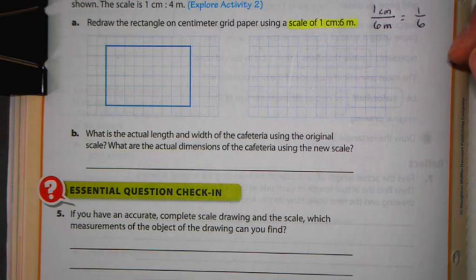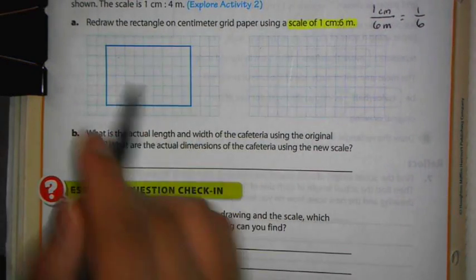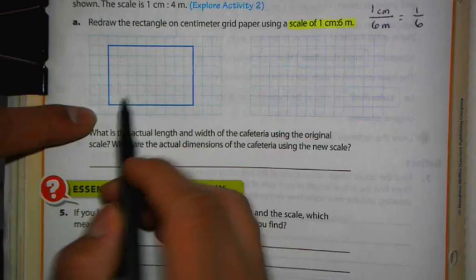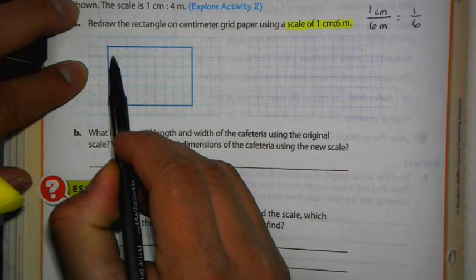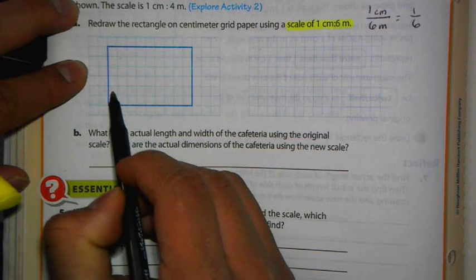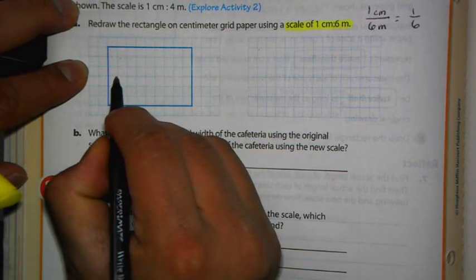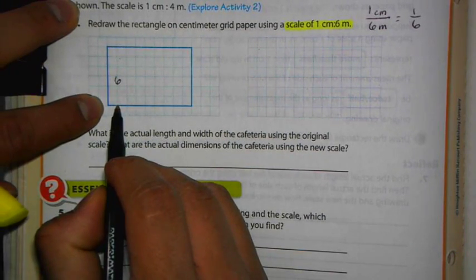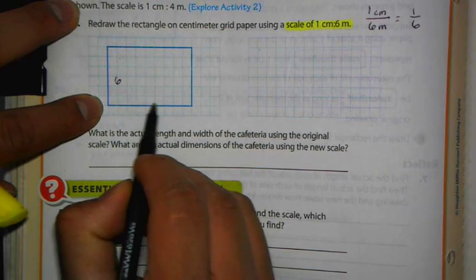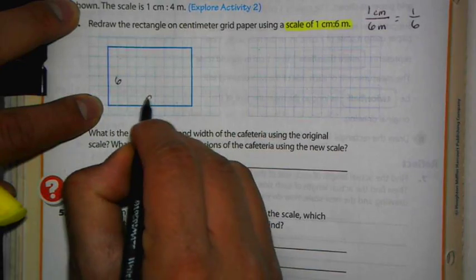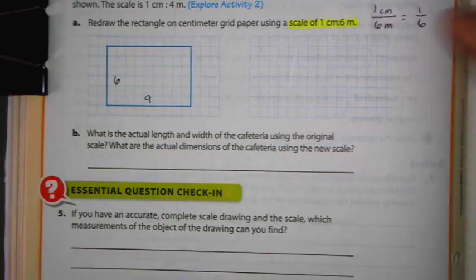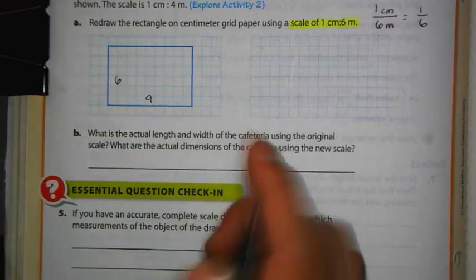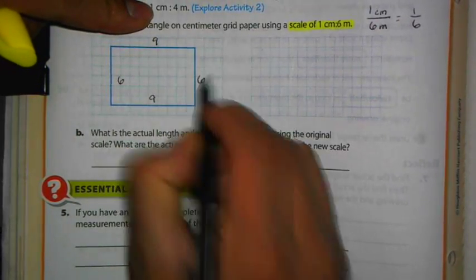Okay, so first of all, you have to find out how much each dimension measures. In this case, all you have to do is count the squares. So 1, 2, 3, 4, 5, 6. So this is 6. And let's find out the width. 1, 2, 3, 4, 5, 6, 7, 8, 9. And this one would be 9. So what the scale factor is saying is that you're going to take every dimension and you're going to divide it by 1/6. Okay, so let me just complete my rectangle. And there it tells you what each section of my rectangle measures.